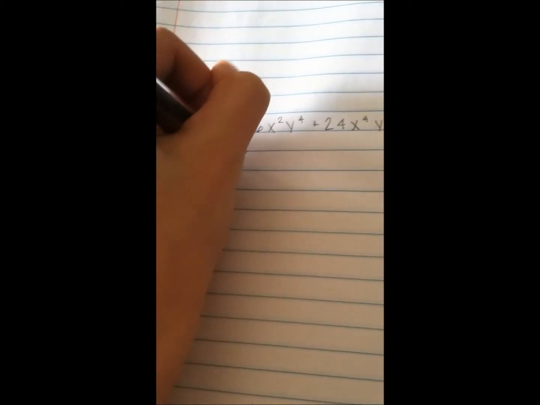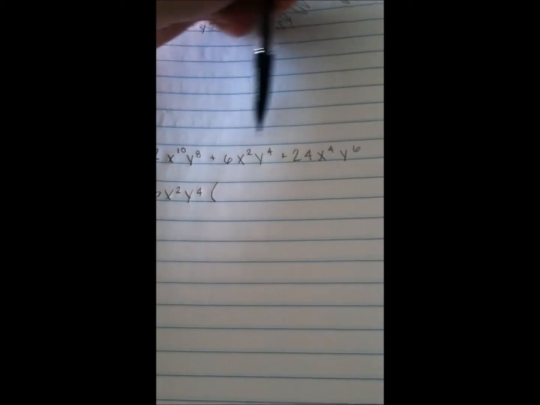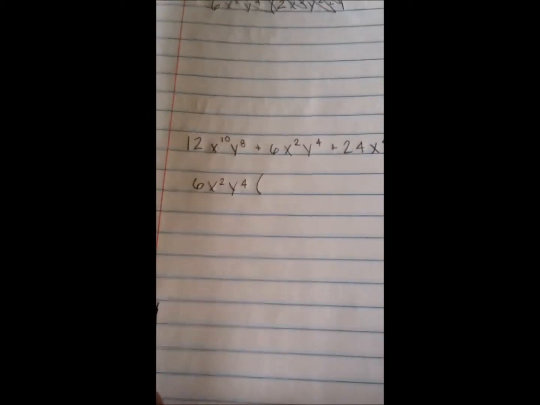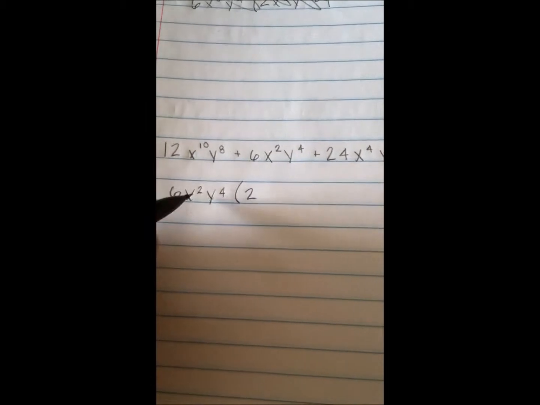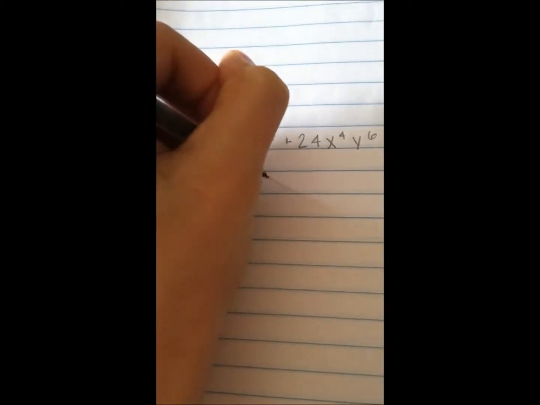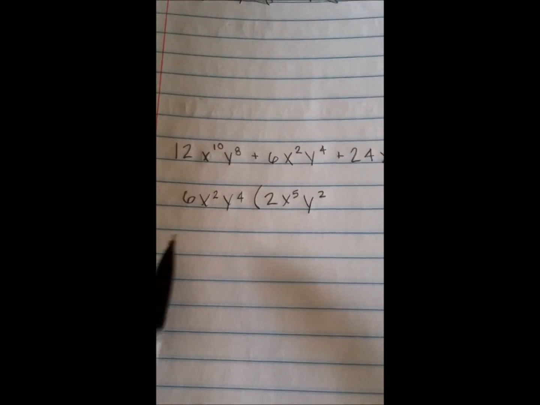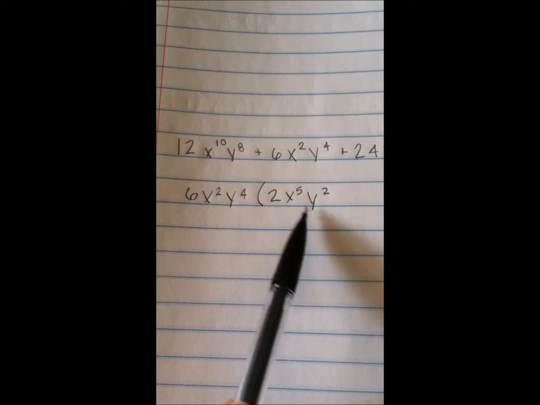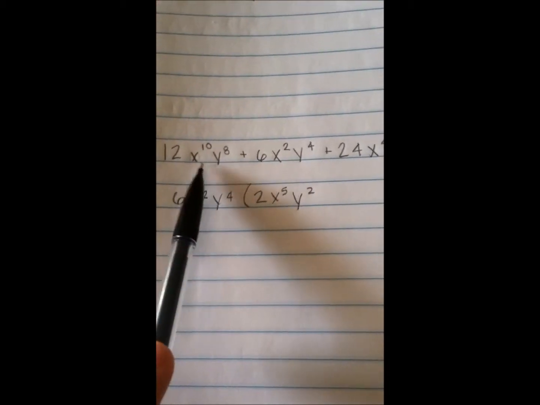Alright, now I'm going to put parentheses right here. And then I'm going to go this way. And, okay, 6 times 1 is 12. 6 times 2 is 12. And then I'm going to do x to the 5th and y squared. You understand how I did that? If I go like this, I'm going to get 10, which is here.